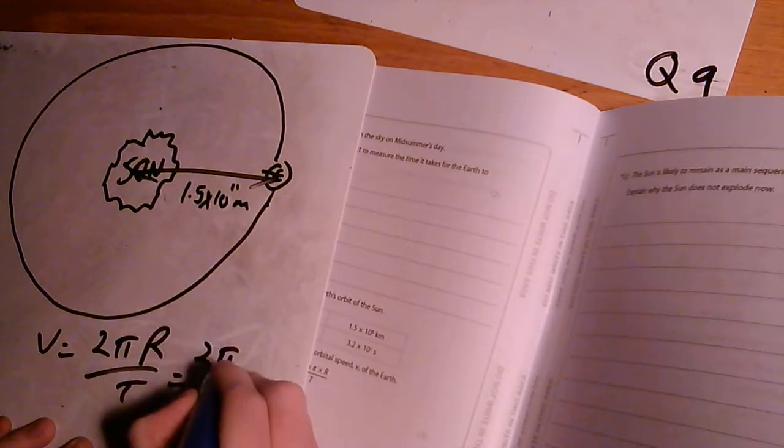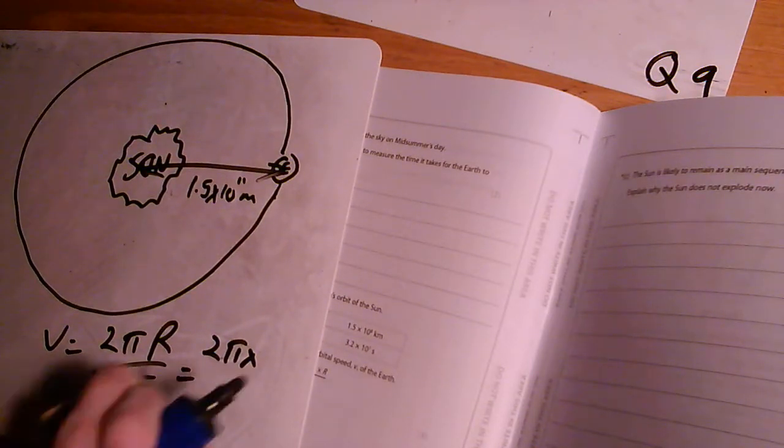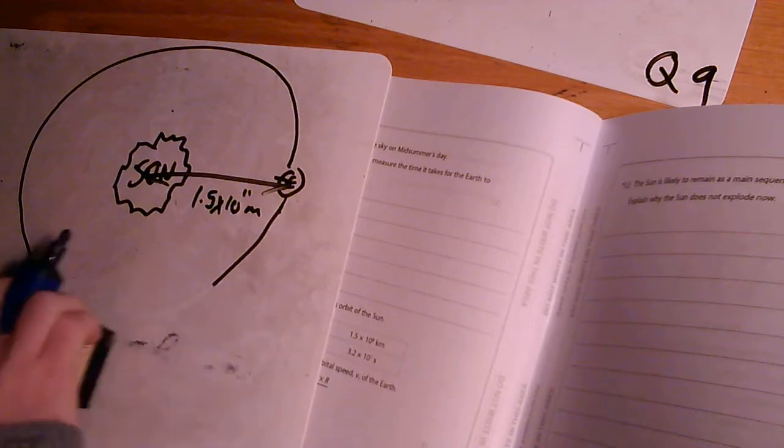which is 2 pi times r. That is poor planning, isn't it? We've run out of space. My orbit's too big.